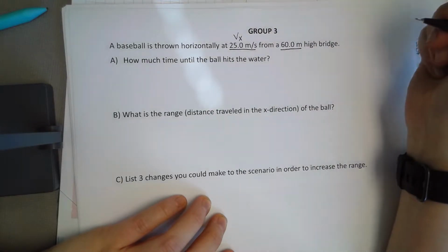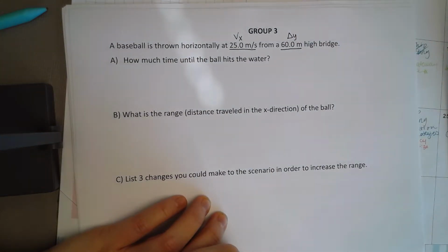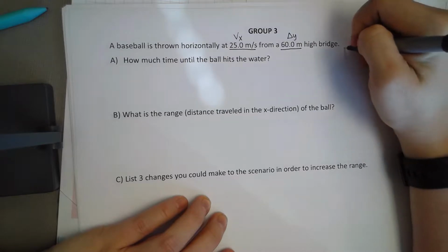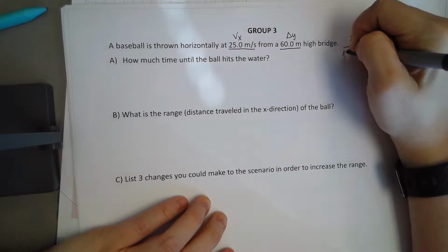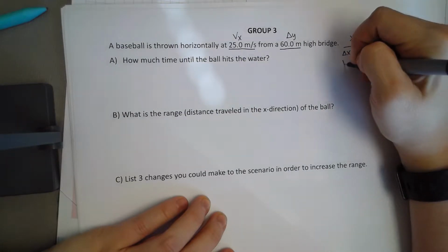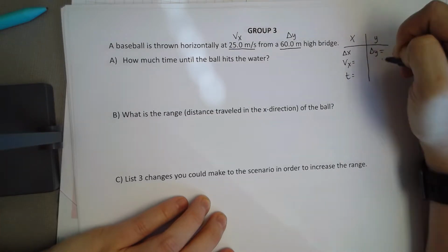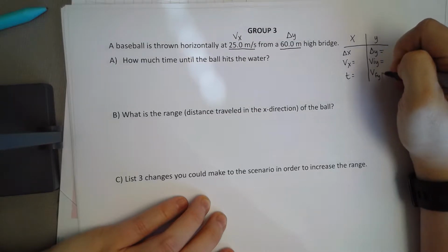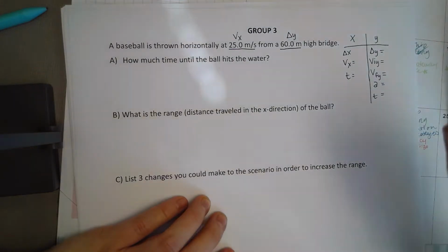And it's thrown from a bridge that is 60 meters tall, so this is our distance in the y direction. Okay, so how much time until the ball hits the water? I'm going to go ahead and set up my data table so that I've got all of the pieces that I need, and I can add them along the way. So we might have delta x, we might have velocity in the x direction, we might have time, we might have delta y, we might have initial vertical velocity, we might have final vertical velocity, acceleration, and time. Okay, and we can fill in some of these things already.